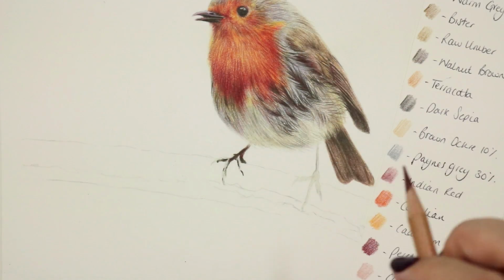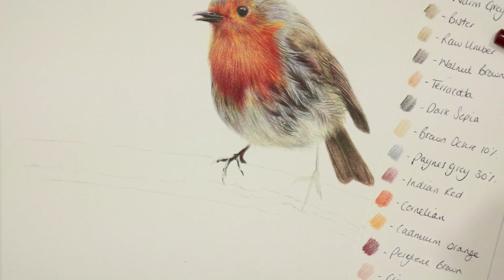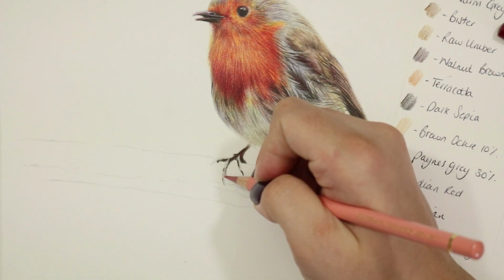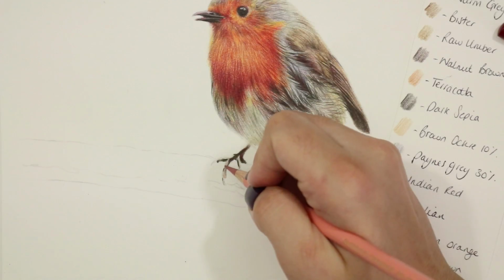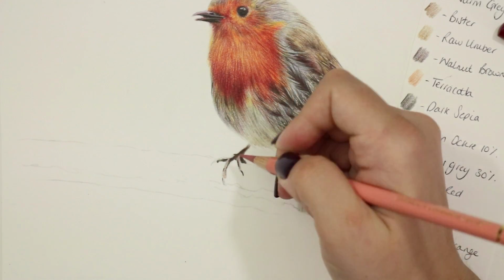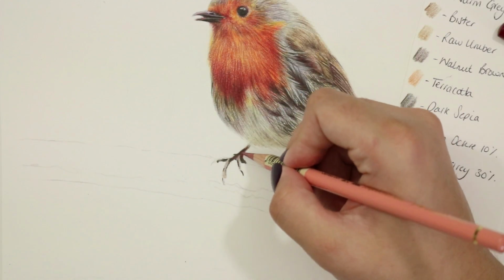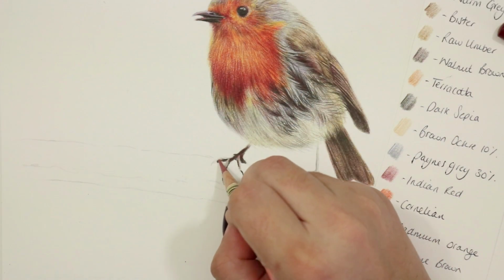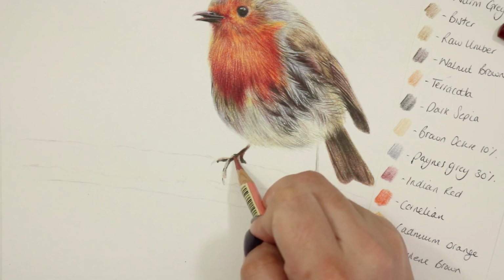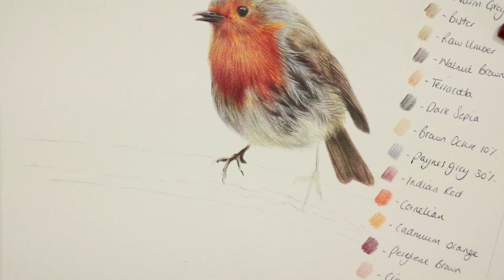And then what I'm going to do is just add a layer of the cinnamon over all of the open areas here, because the foot is actually quite like a pinky brown tone. So the cinnamon is absolutely perfect. So I'm just going in here with the cinnamon all over. As I said, we're going to use the gel pen for the highlights.